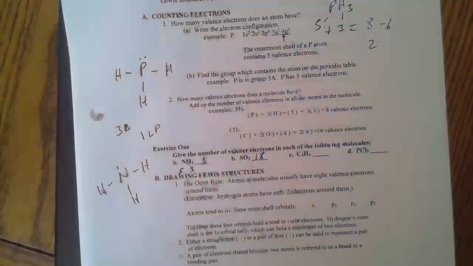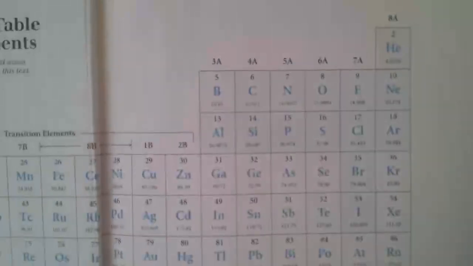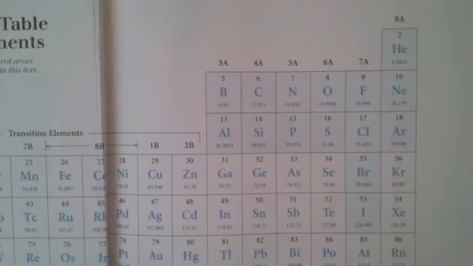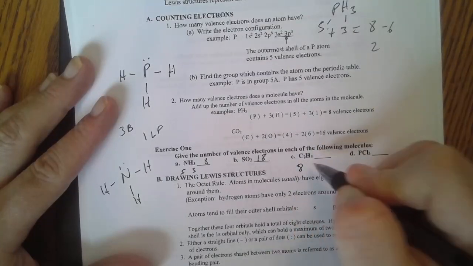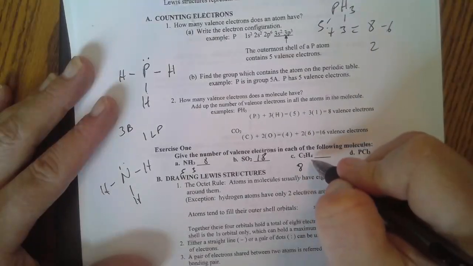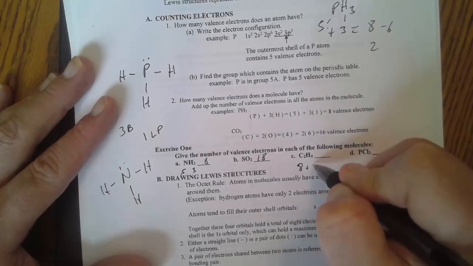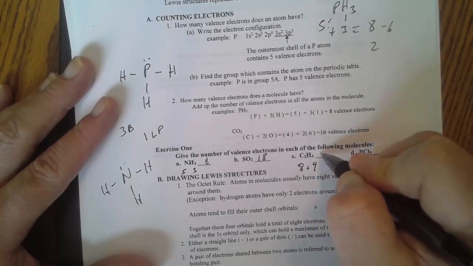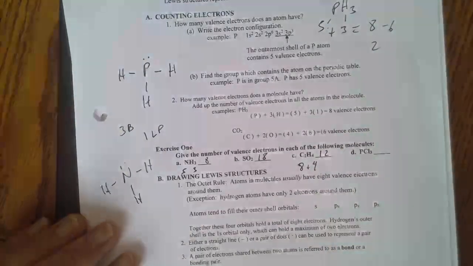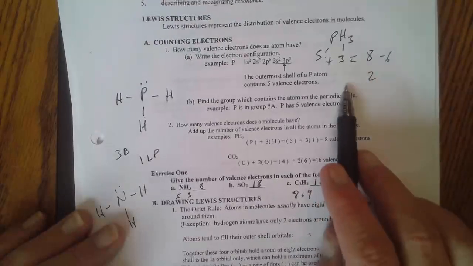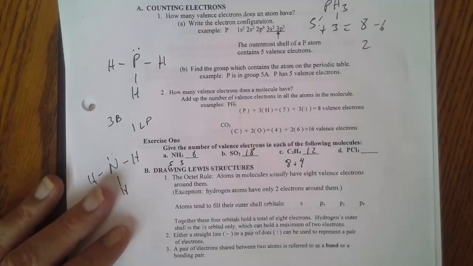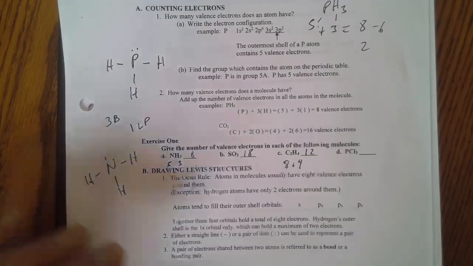Then for the other one, 2 times 4 is 8, and 1 times 4 for the hydrogen is 4. So that's a total of 12. That's this whole game right here. That's the first step, figuring out the total number of valence electrons.